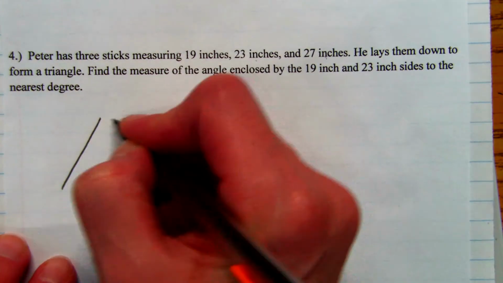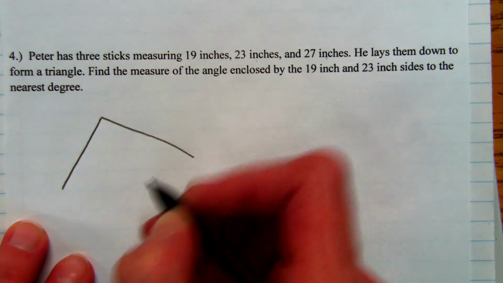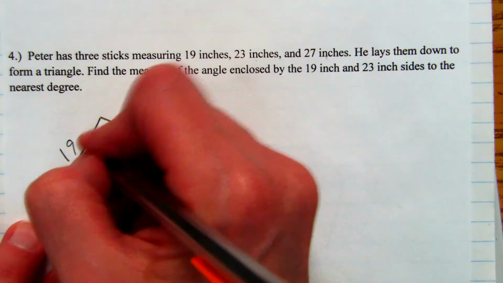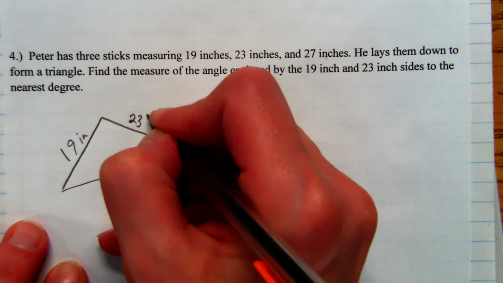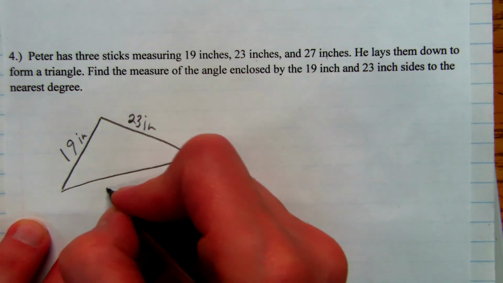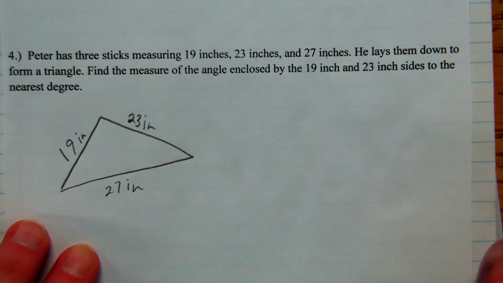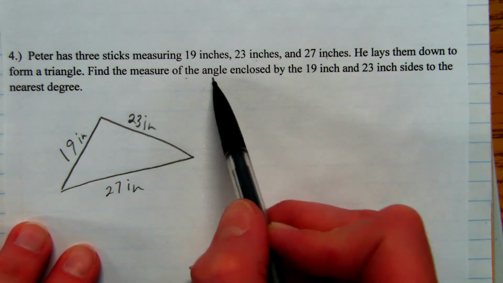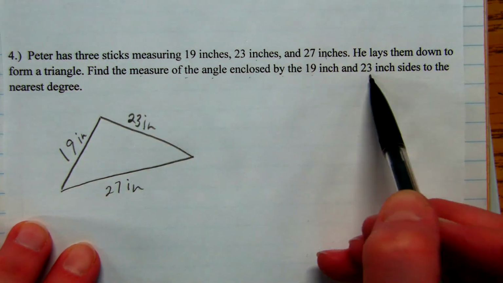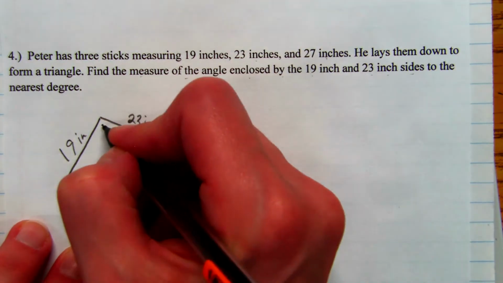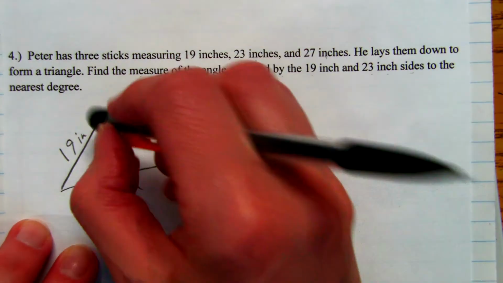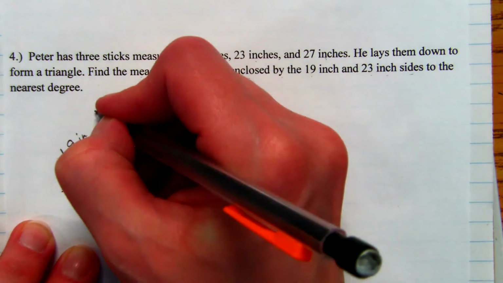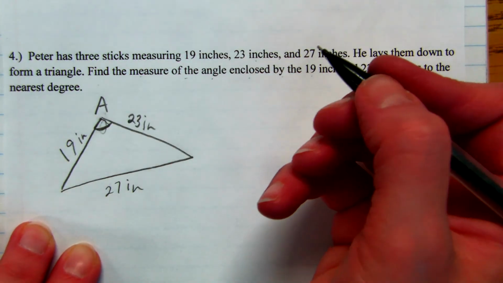So pretend this is like some real life application where we're looking at distances on a map or something. So we know we have 19 inches, 23 inches, and 27 inches for our triangle. They're not all the same. It's a scaling triangle. And it wants us to find the measure of the angle enclosed by the 19 inch and 23 inch sides. So that is this angle over here that we could call theta, or we could call it whatever we want. Let's call it angle A. Doesn't really matter.